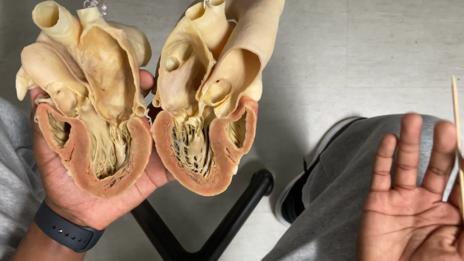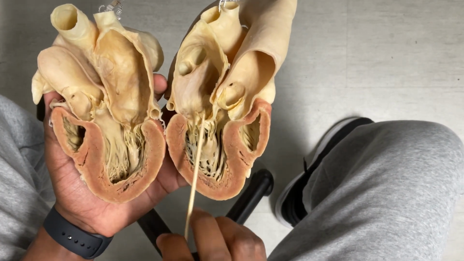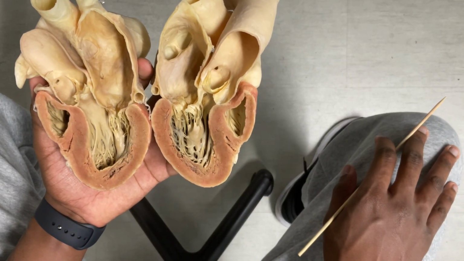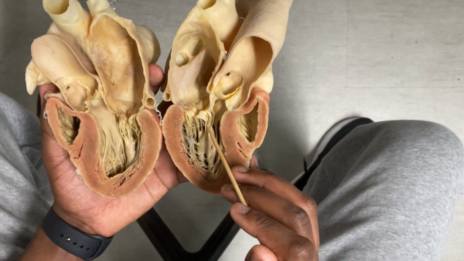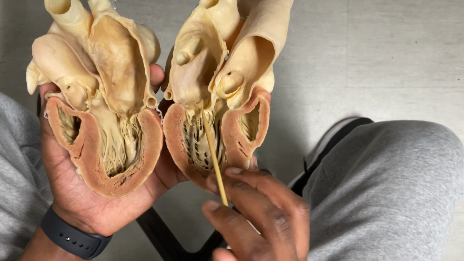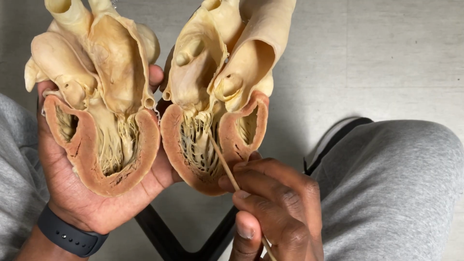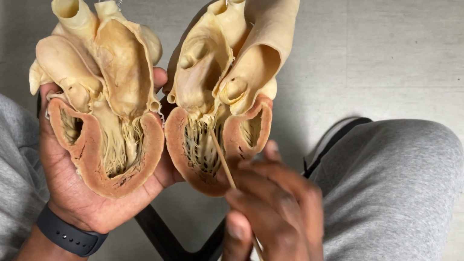the bicuspid or the mitral valve. So this is the bicuspid or the mitral valve. It's been cut in half, so you're seeing two sides of the valve. We also have the chordae tendineae, which are these little strings that are attaching to the valve. And then we have the papillary muscle here, the papillary muscle, which is connected to the chordae tendineae.